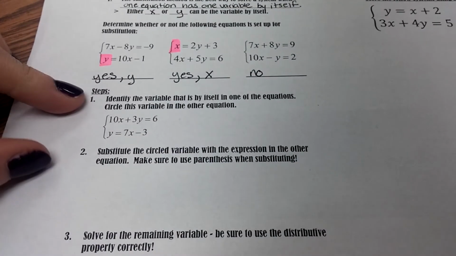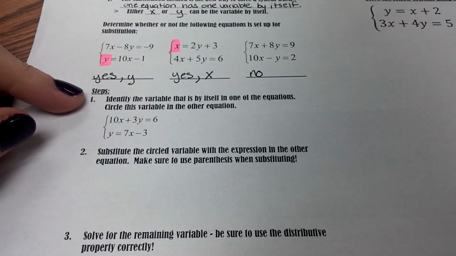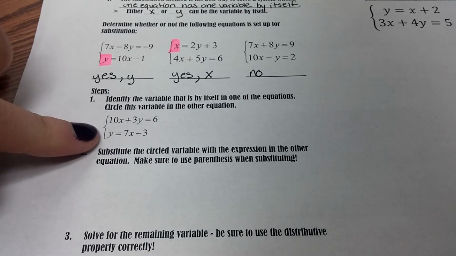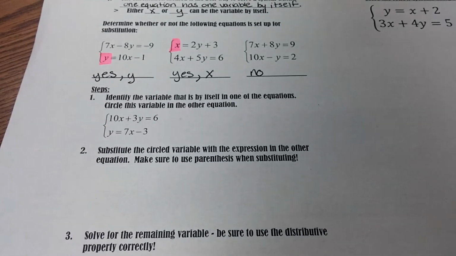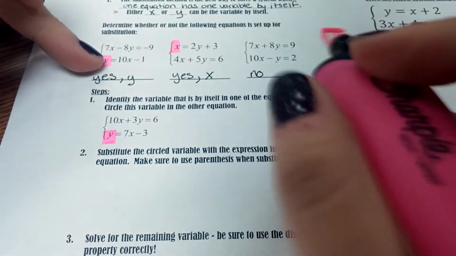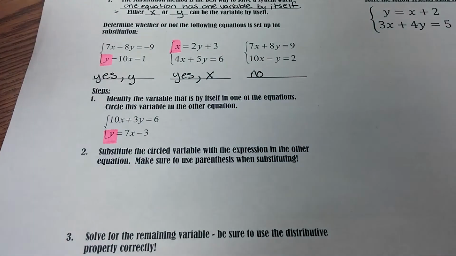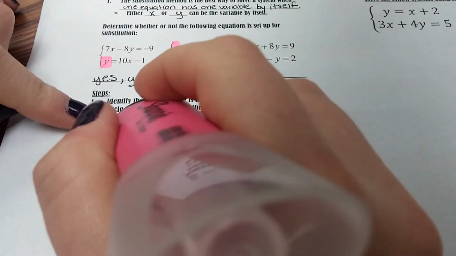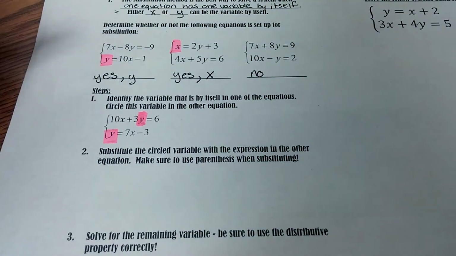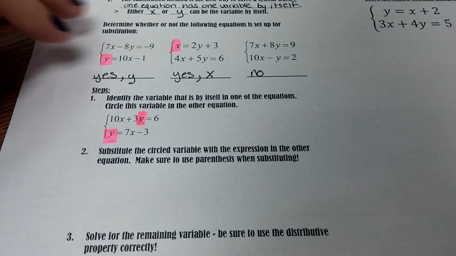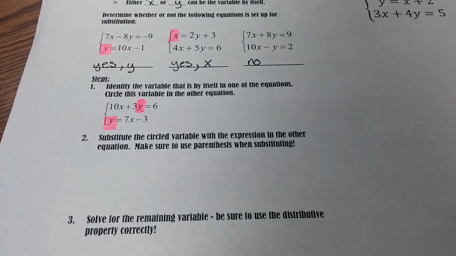All right, so steps. Identify the variable that's by itself in one of the equations. Circle this variable in the other equation. So in this equation right here, I have y equals 7x minus 3. So y is by itself right here. And instead of circling, I'm going to use highlighting. I think it'll be a little bit easier for you to see. So in the other equation, y is right here. So we want to somehow identify it. You can circle it or highlight it. Again, I'm going to highlight just because I think it makes the visual a little bit clearer.